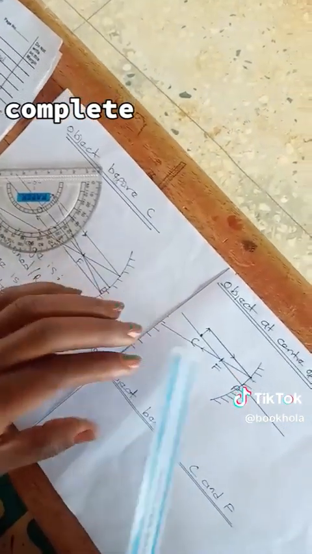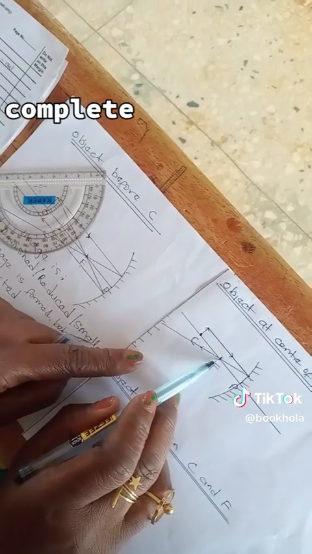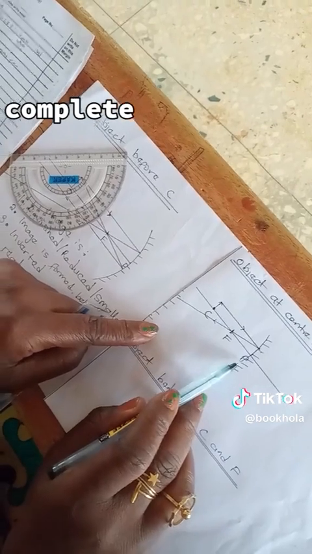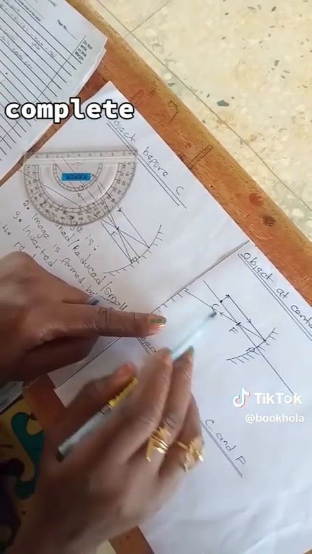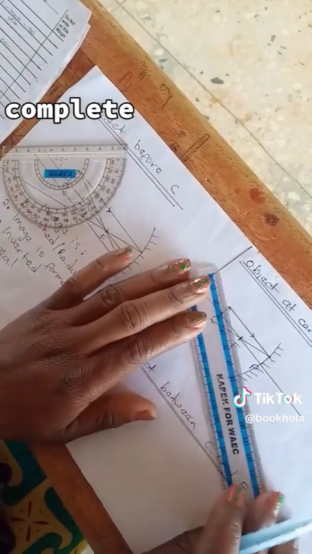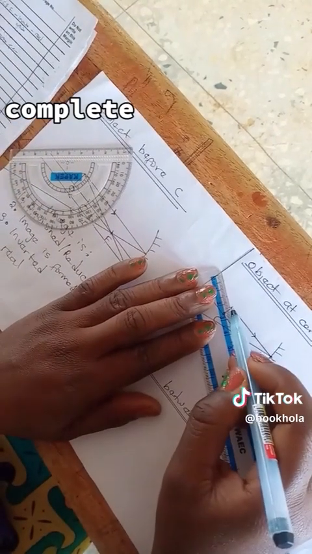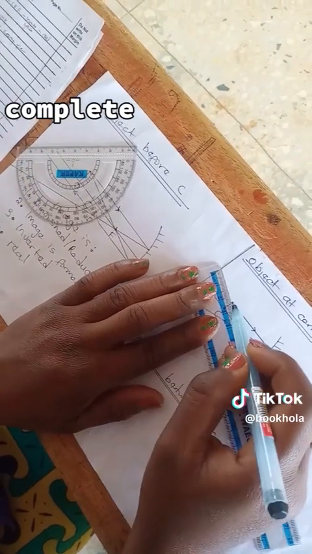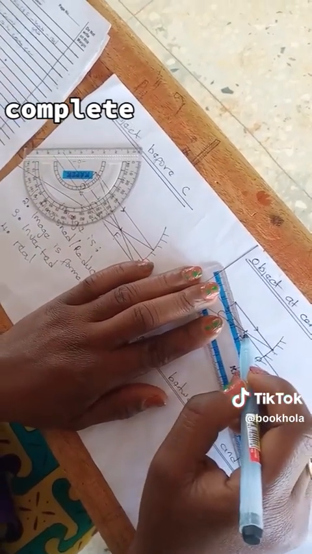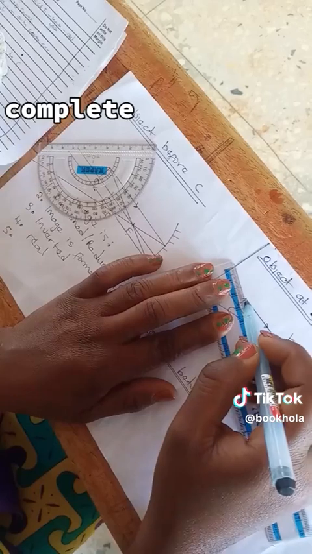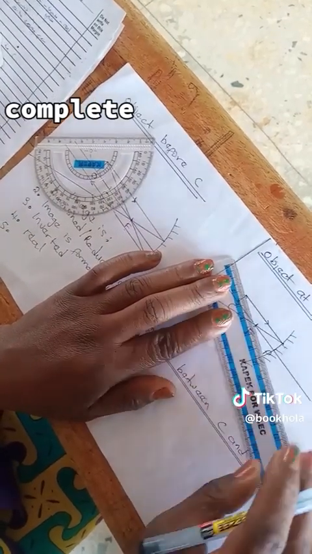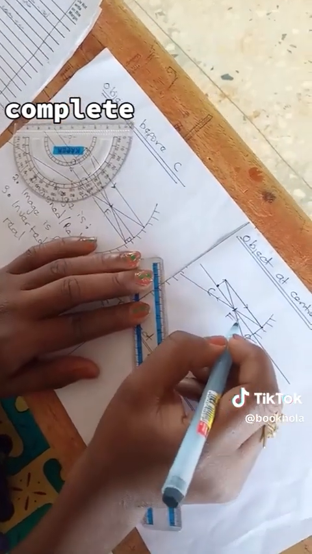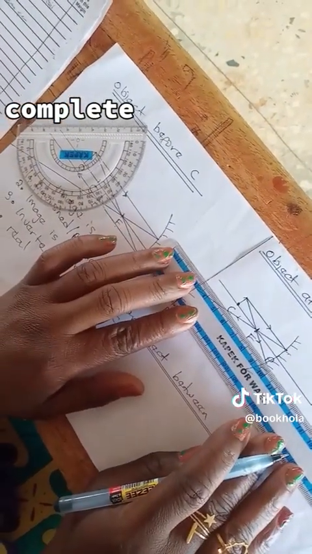The next thing is the ray passing through the principal focus. After reflection, it becomes parallel to the principal axis. So we have this. We're going to be connecting this point, this point, this point, this point. You have to be careful, because with any small mistake, you will not get the correct answer.